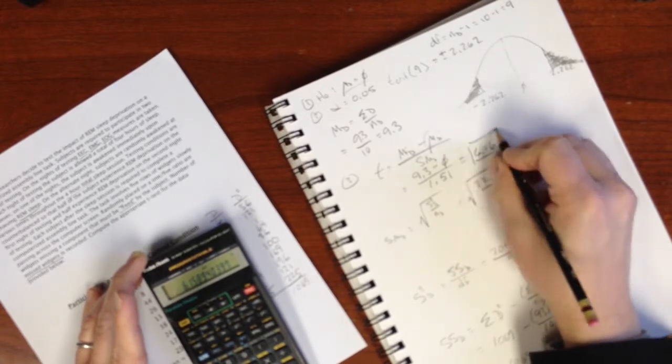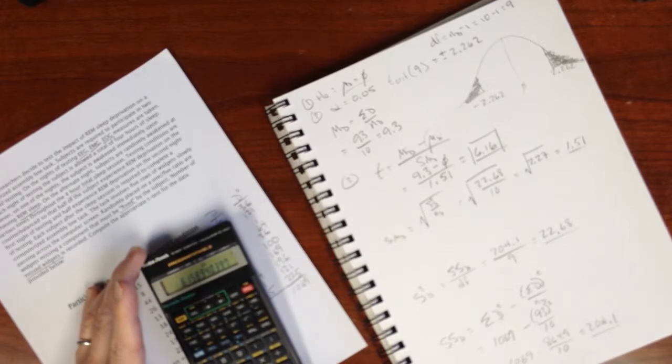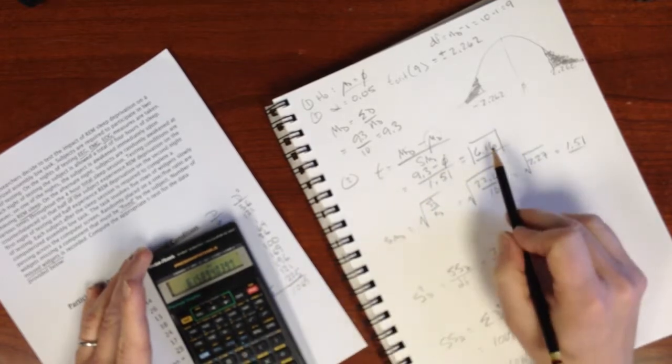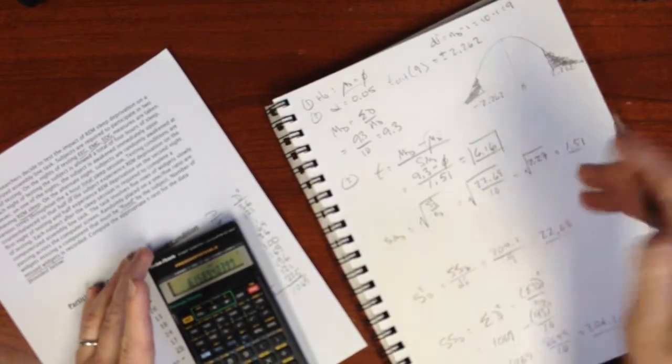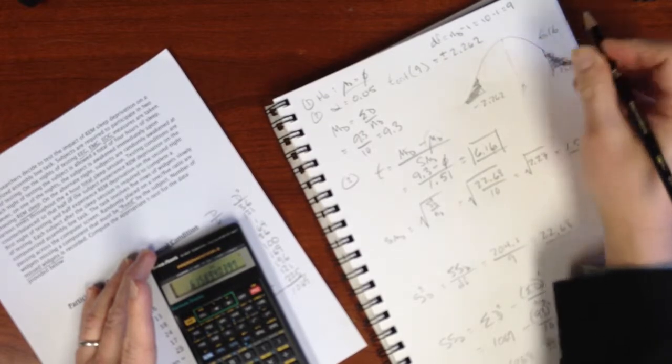Again, that's with rounding. If you rounded earlier or later, you might come up with 6.17 or a little bit more than that, but it's all pretty close. 6.16, we're going to see where that is in the curve.